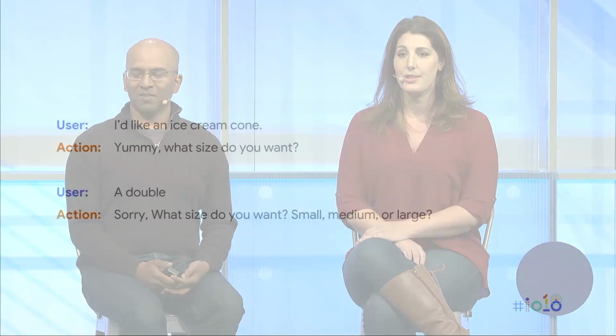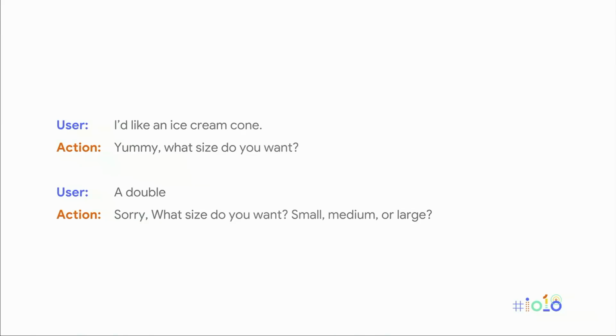I'd like an ice cream cone. Yummy. What size do you want? A double. Sorry. What size do you want? Small, medium, or large?